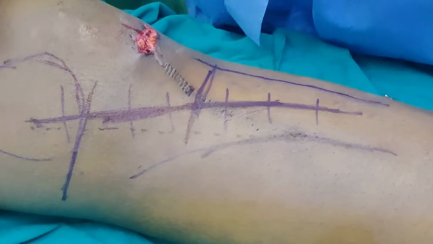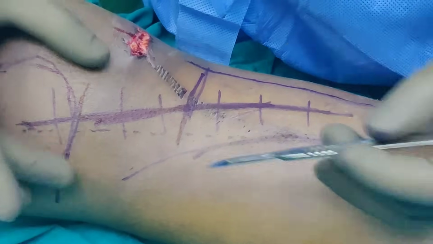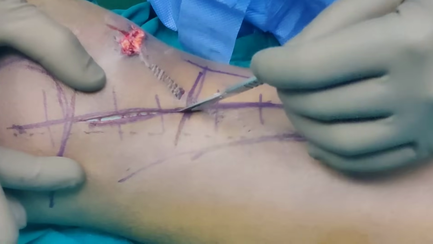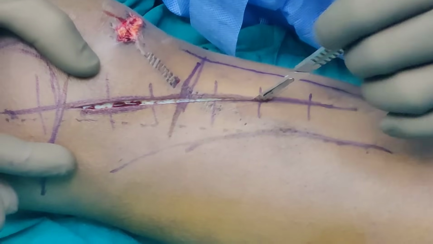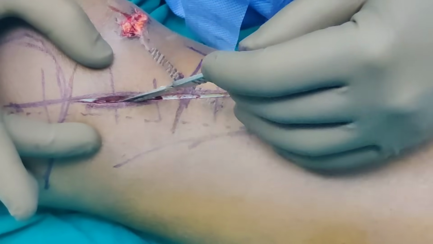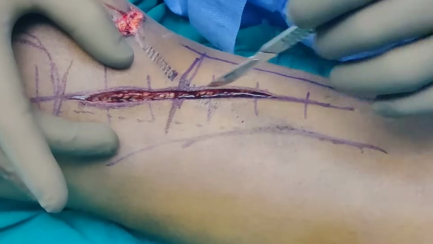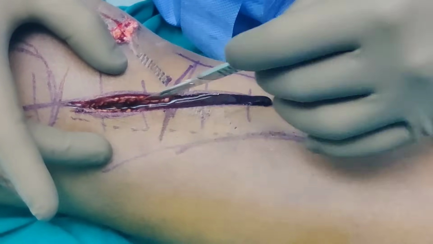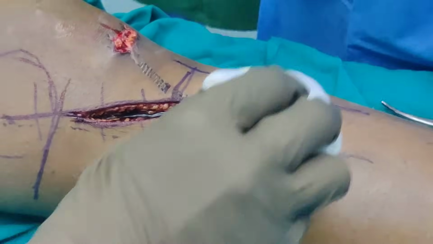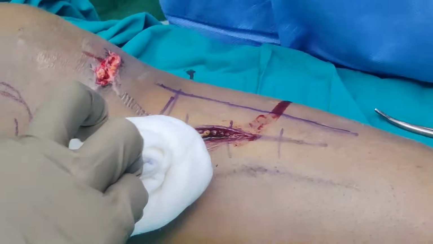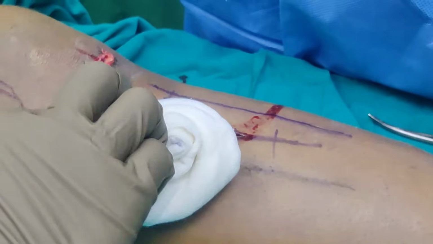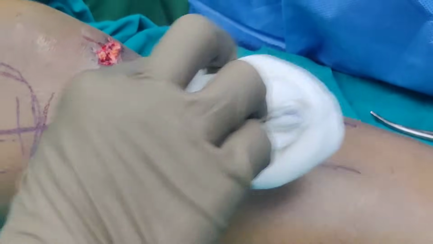So the tourniquet is inflated. Yes, okay. So let's start. I'm not planning to open the joint, so just stay close. Now there are two important structures which can be injured in this approach, the saphenous nerve and the saphenous vein. So I'm just going to put in my self-retaining retractor, achieve some hemostasis, and then I will join you.